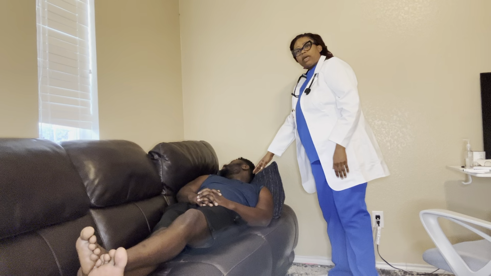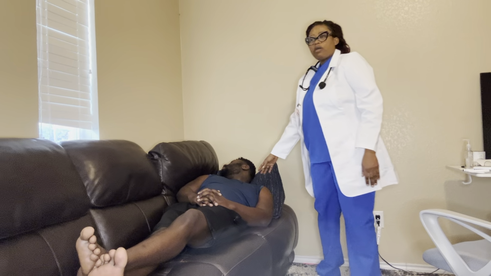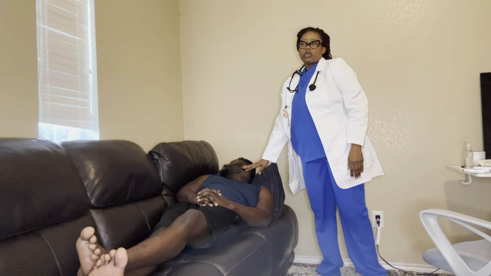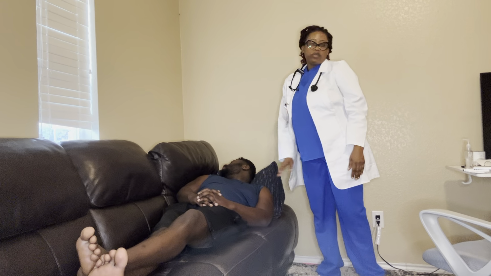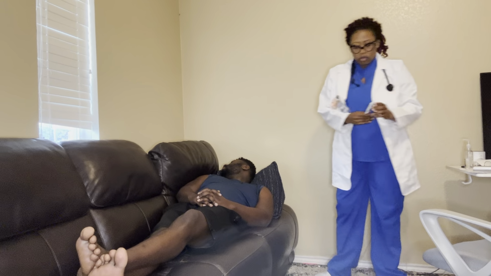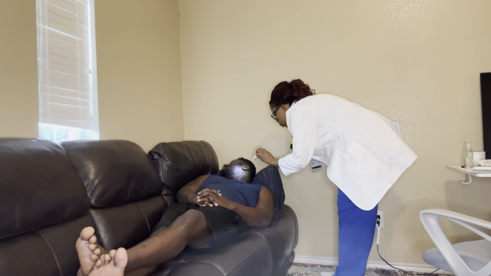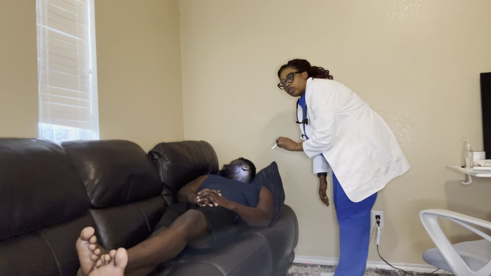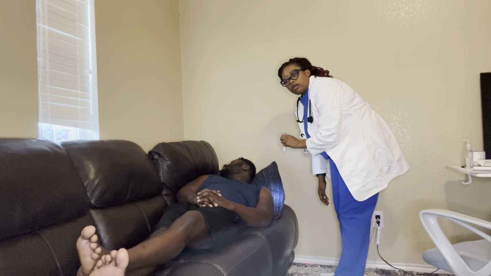Okay, I'm going to be examining the jugular venous pressure and carotid pulse. There's no abnormal pulsation or distension of the jugular vein.